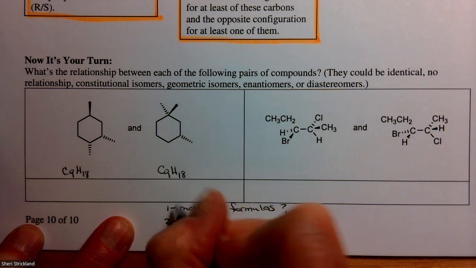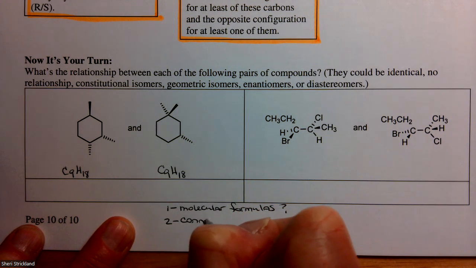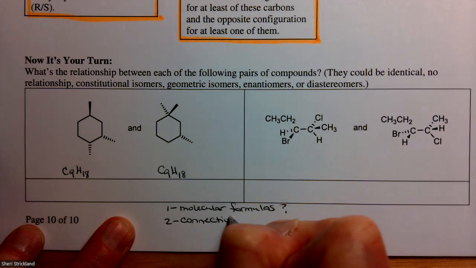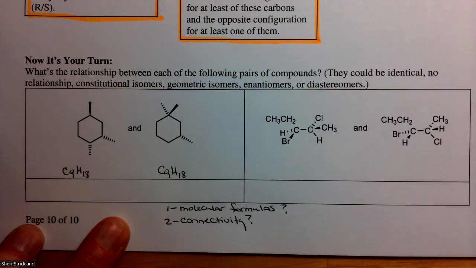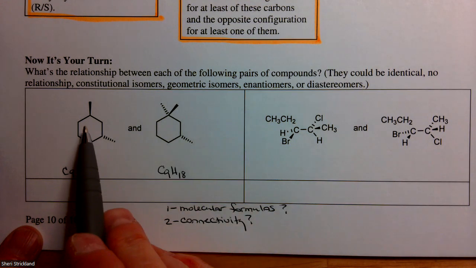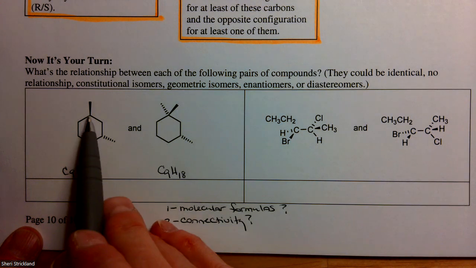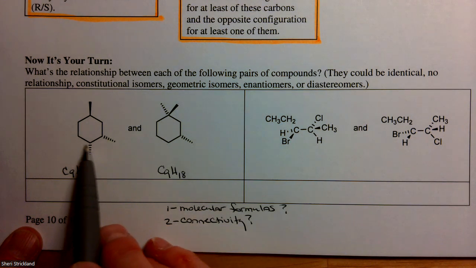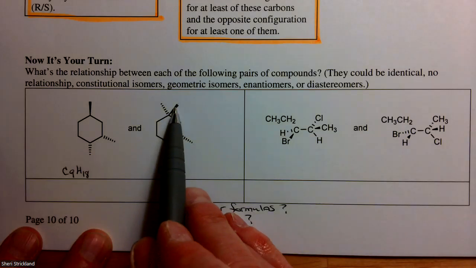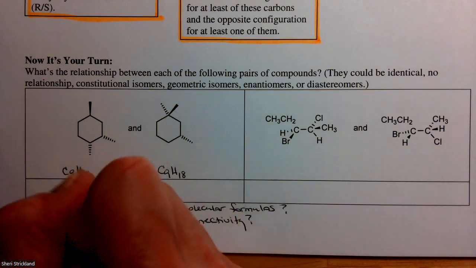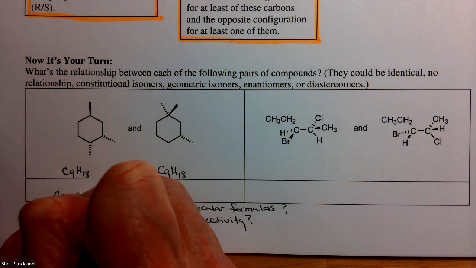Second thing is to check the connectivity, because if they have the same molecular formula but different connectivity, then they have to be constitutional isomers, and that's what we've got here, right? Because 3 of the ring carbons each have their own methyl group, but here 2 of the methyl groups are on 1 carbon. So these are constitutional isomers.